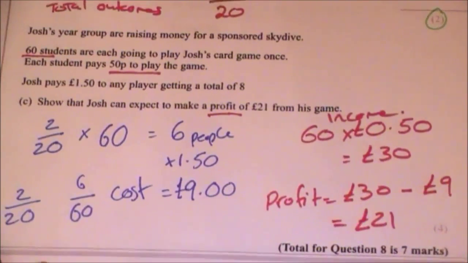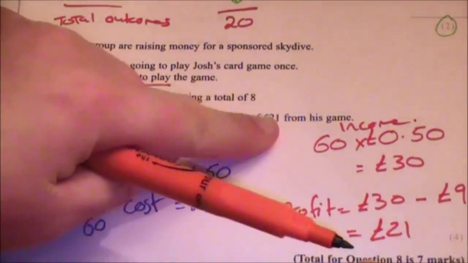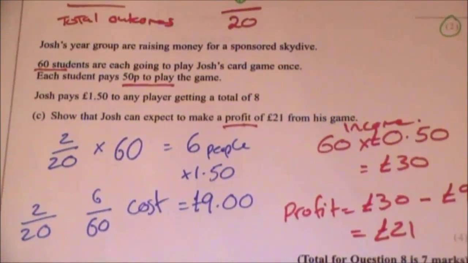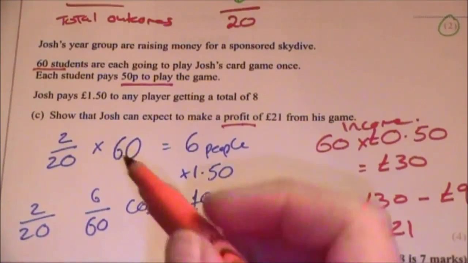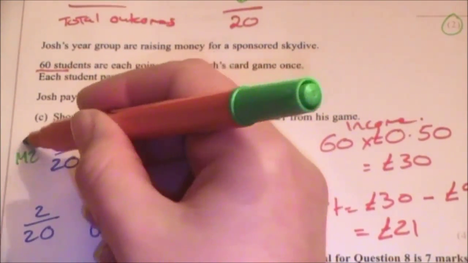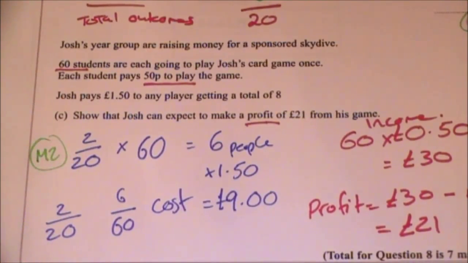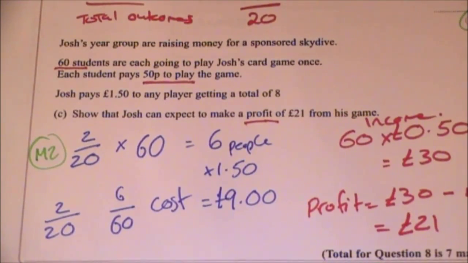And that's exactly what they wanted in the question. It was one of those questions where they just wanted us to show. So they were giving us the answer. Do something with those numbers in order to get to 21. It's a 4-mark question, and you get 2 method marks for this step here. So that's 1 mark for showing the examiner that you can identify it's the probability of the 8s we're looking for, and then realising that you have to multiply that by 60.